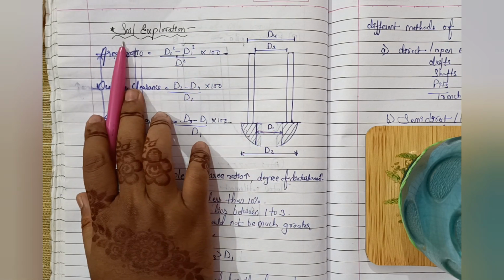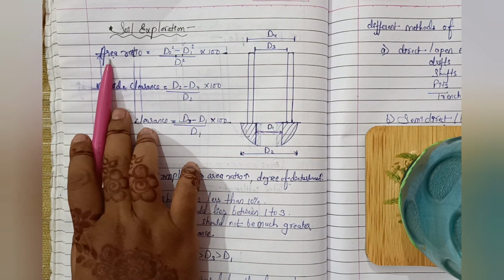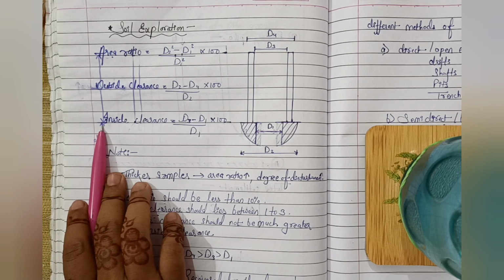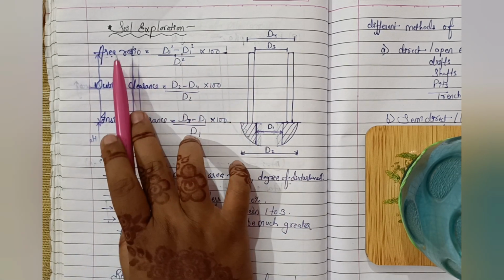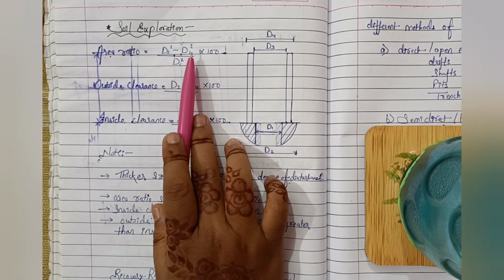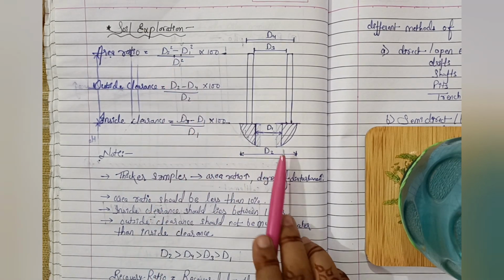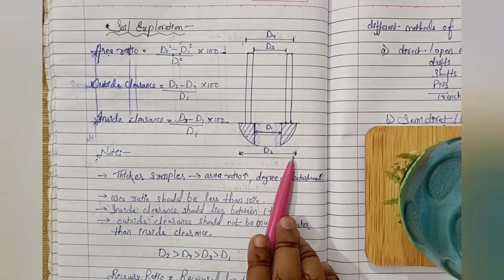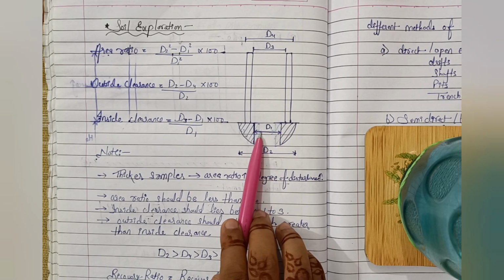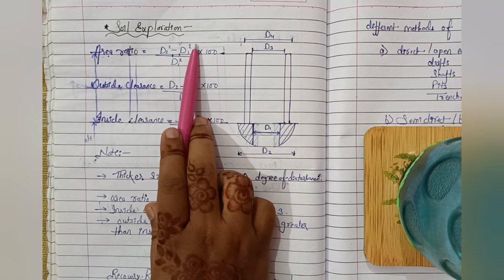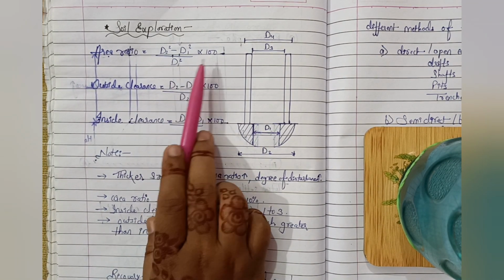Okay, in soil exploration, the important topics are the area ratio, outside clearance, and inside clearance. Okay, so what is our area ratio? It is D2 square minus D1 square upon D1 square. What is D1 and D2? This is your D2. Okay, and what is D1? This is your D1. So D2 square minus D1 square upon D1 square multiplied by 100.